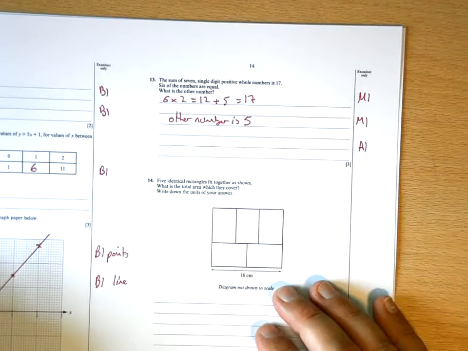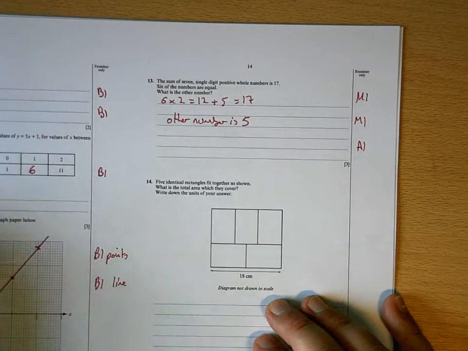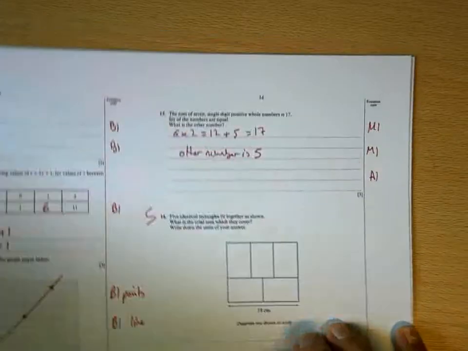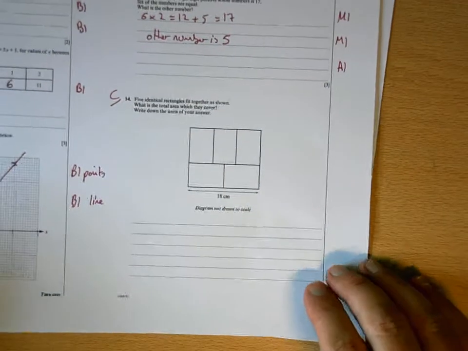And we're now on question 14, which takes us into the C grades. And I'll stop the recording here and pick it up as a second part of the recording.